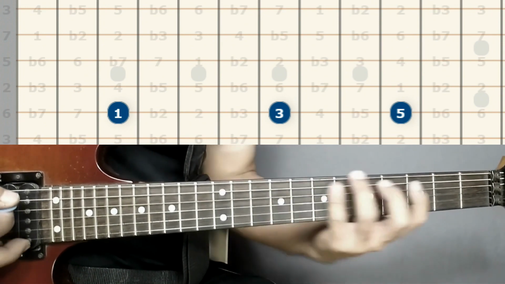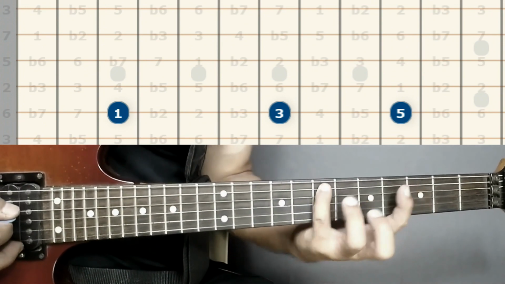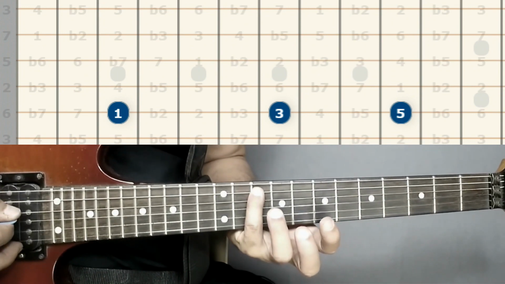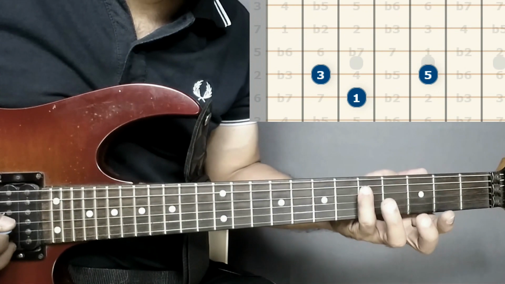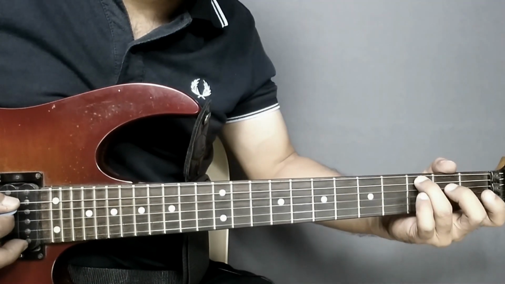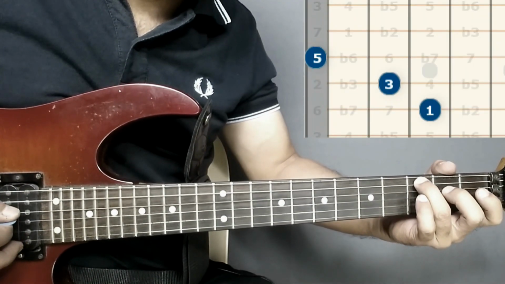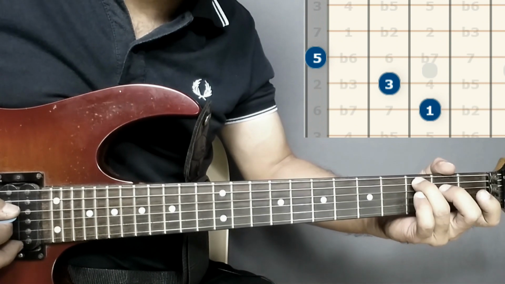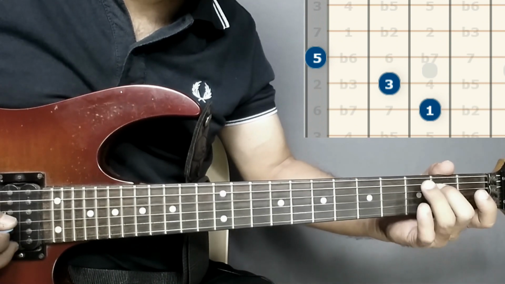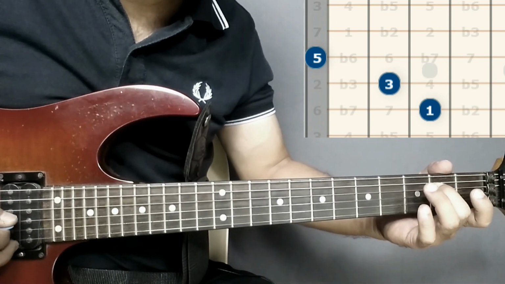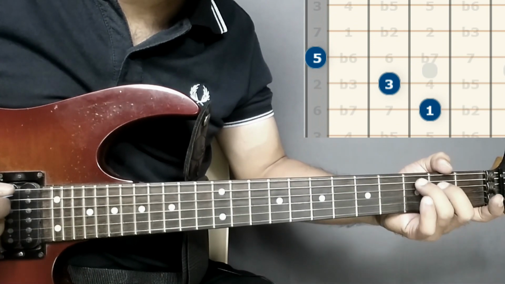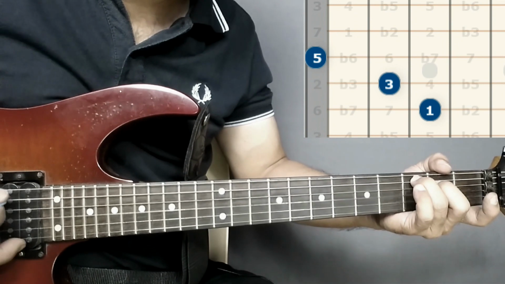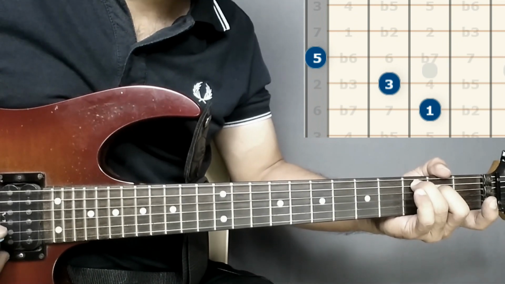When you play them together, try to play it in 3 strings: 5th string, 3rd fret, 4th string, 2nd fret, and the open 3rd string, and you've got a C chord.